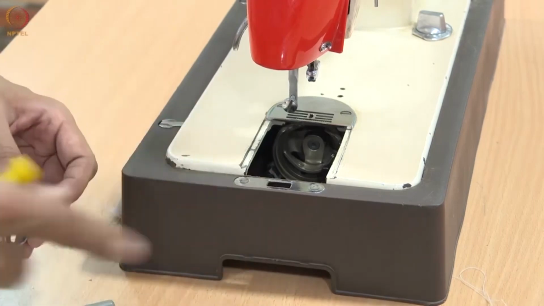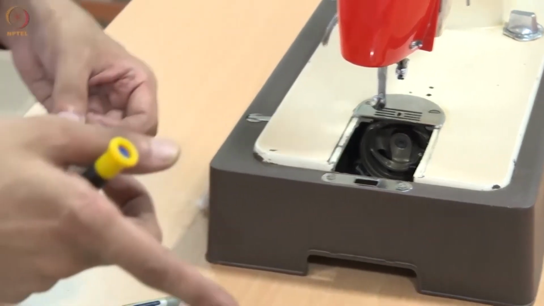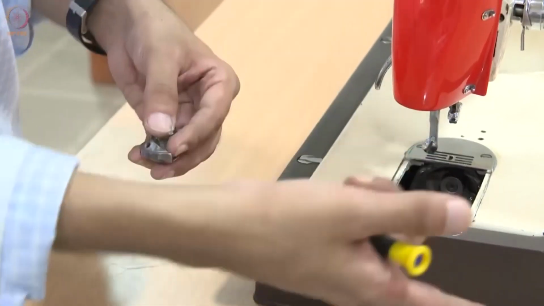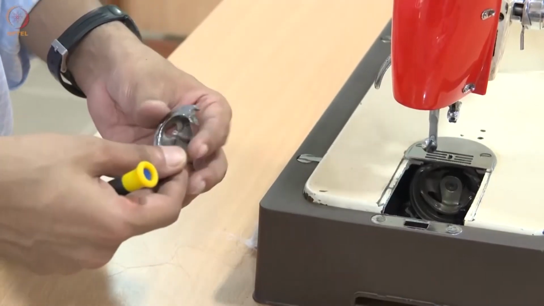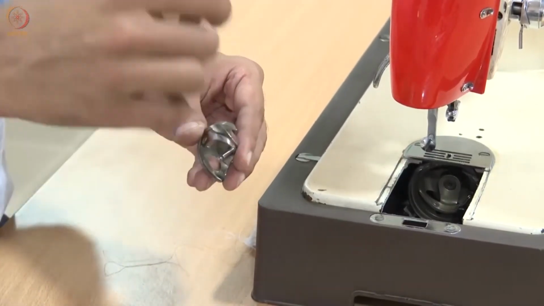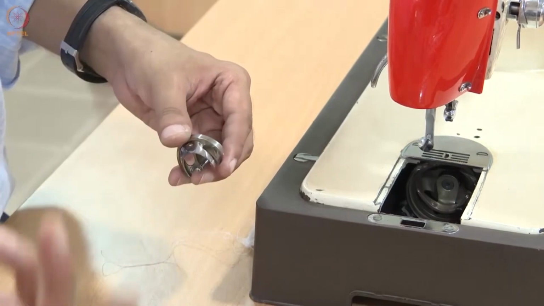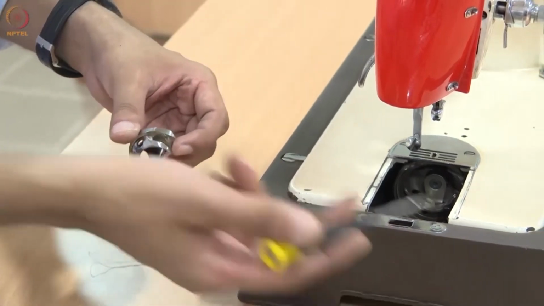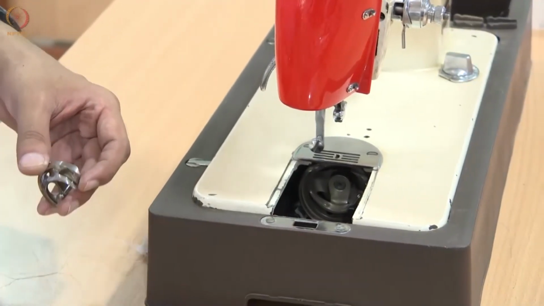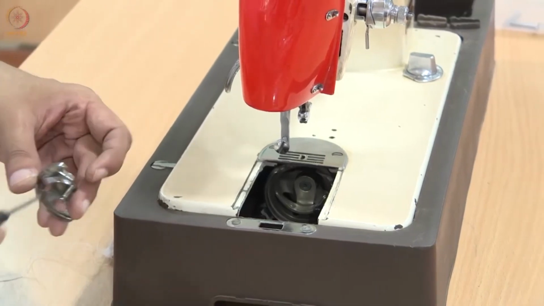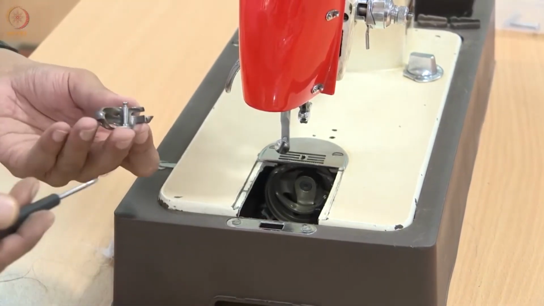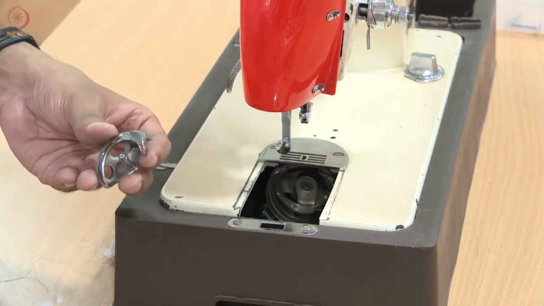So I'll put an animation of this as a reference to this video. That shows how the threading is done. I encourage you to visit the link that I'll provide as a supplement to this video. Please take a look at that, because it's quite difficult for me to explain in words. You have to see the animation to fully appreciate it.